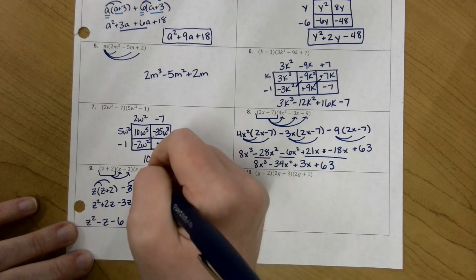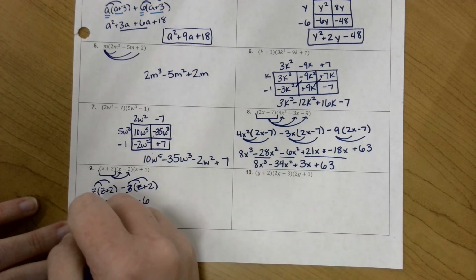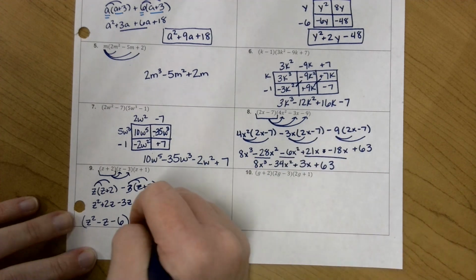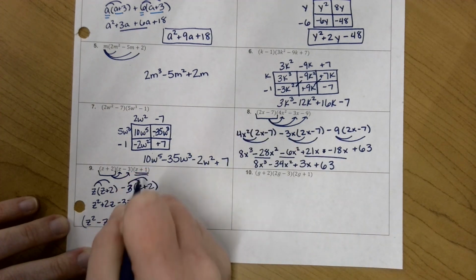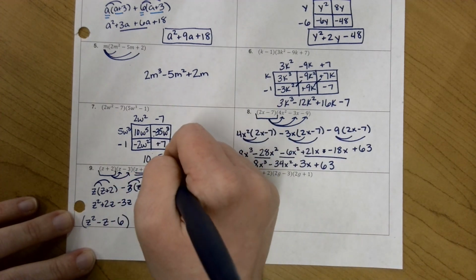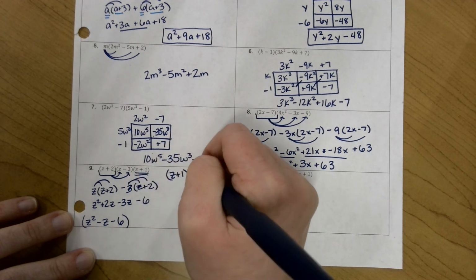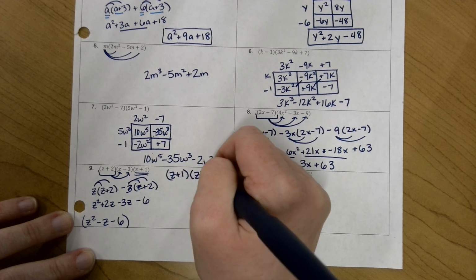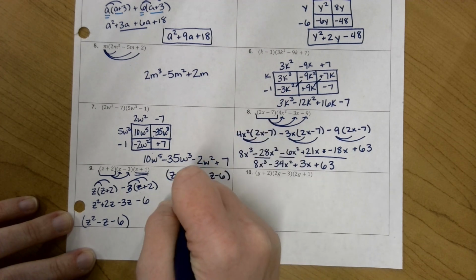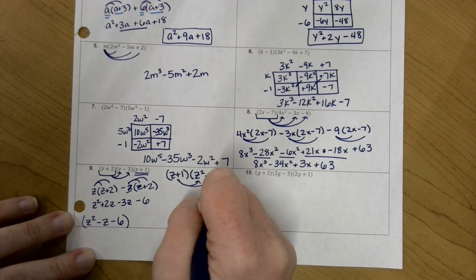Okay? So then what I'm going to do is I'm going to take this and multiply it by z plus 1. So I'm going to take the z plus 1 and distribute it to all three terms.